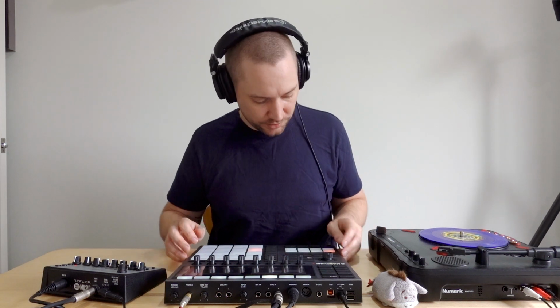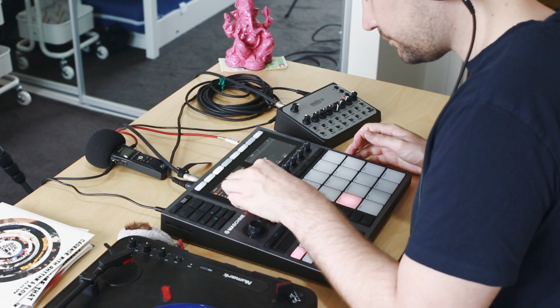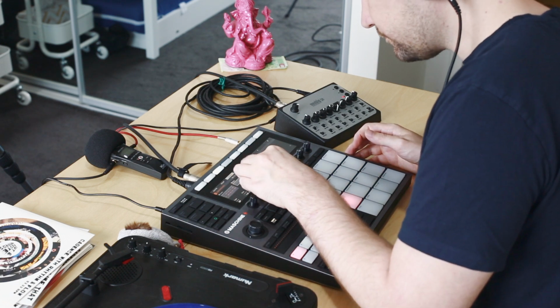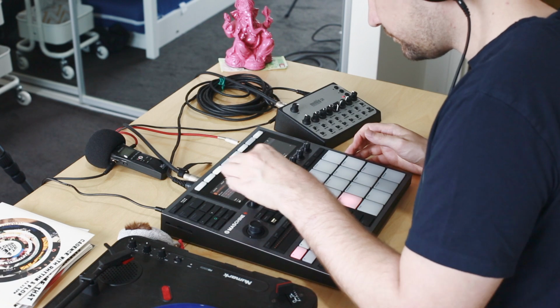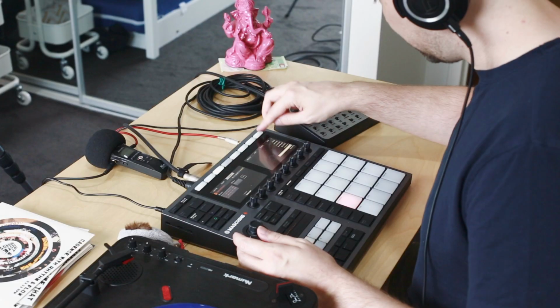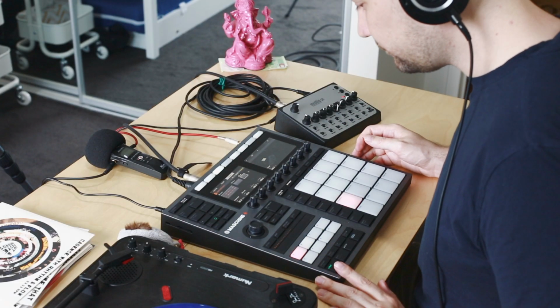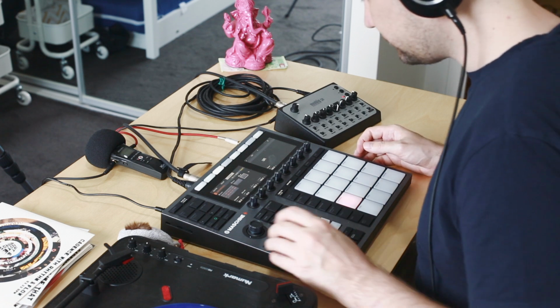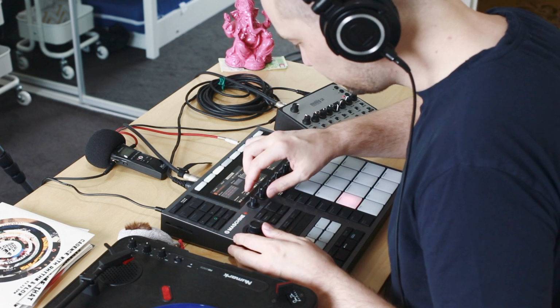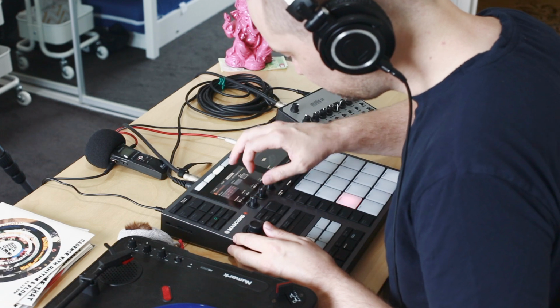Alright, I do like the sound of this, but I am going to add some effects to enhance it. Let's first add a filter. Let's add some lo-fi. Let's add ROM, the reverb plugin.